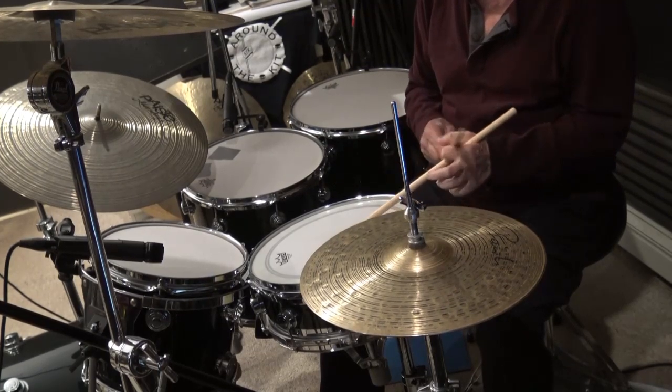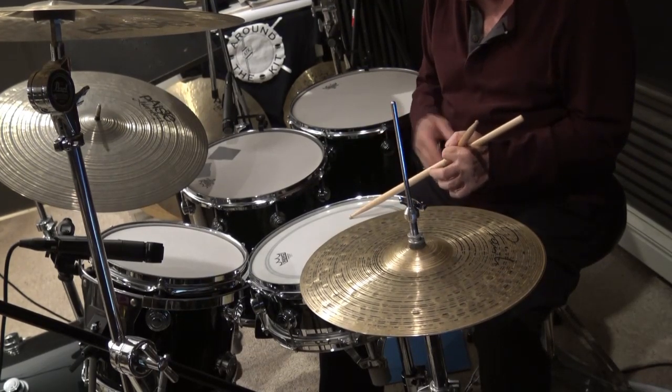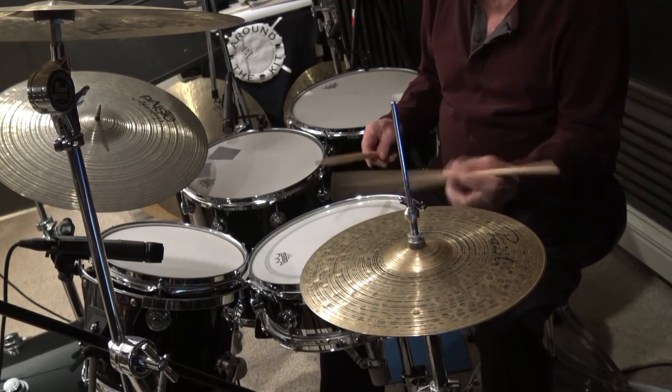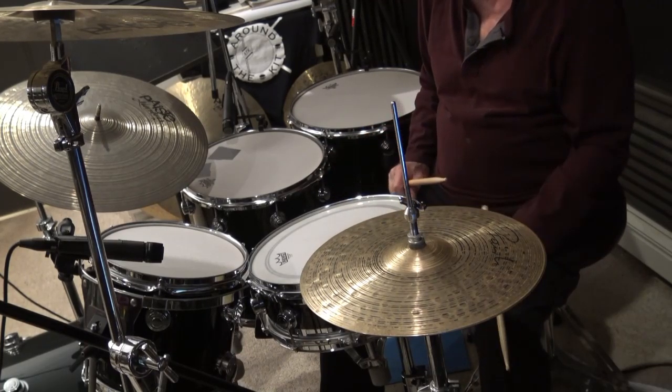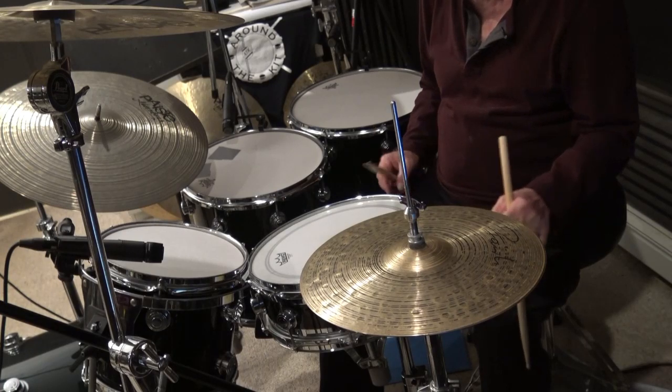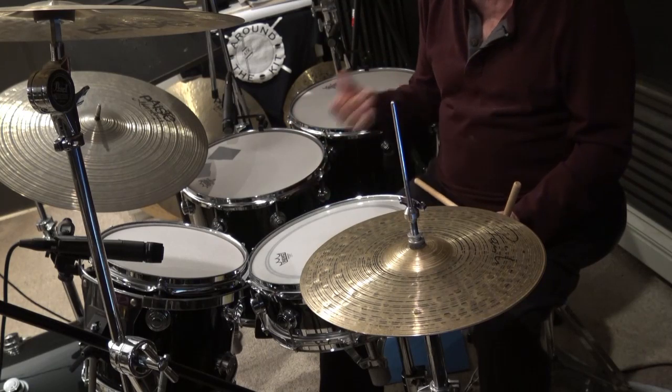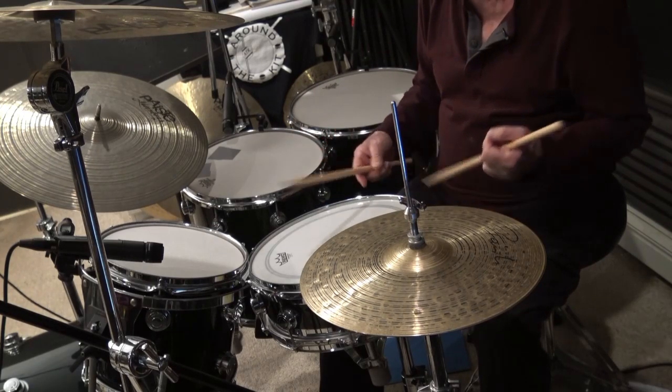All right, anyway, I'm going to do 16ths, straight up. So I just played one measure, 1 e and a 2 e and a 3 e and a 4 e and a. I want to keep that going. And I want the bass drum 1, 2, 3, 4, the hi-hat 2 and 4.